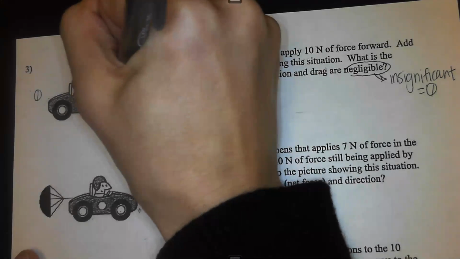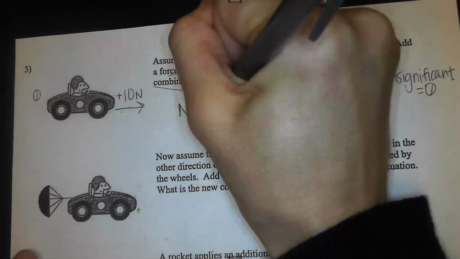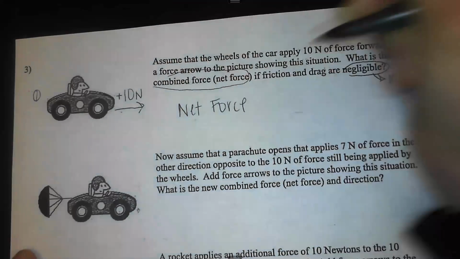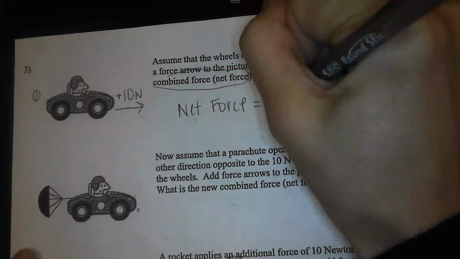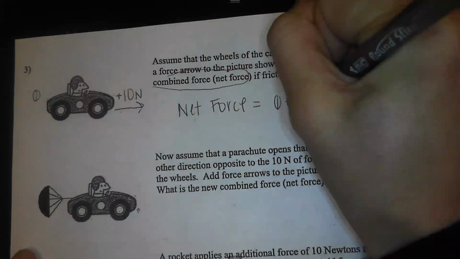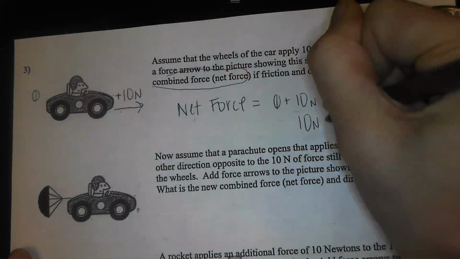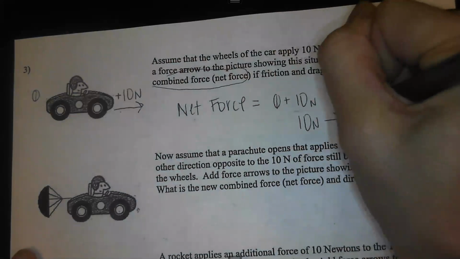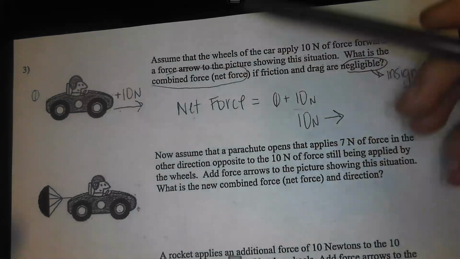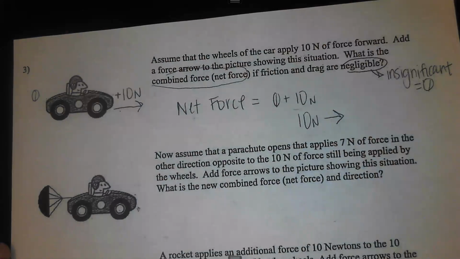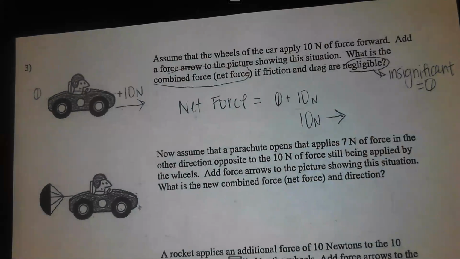Positive. So what would my net force be? Equals 0 plus 10. 10 newtons. In what direction? To the right, forward. Now, what if I had 10 backwards? Then it would be negative 10 plus 10, and I would have 0.